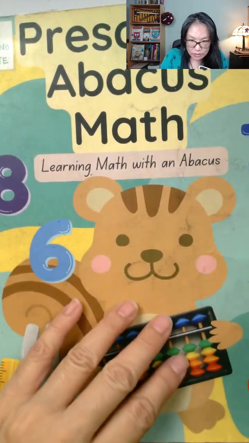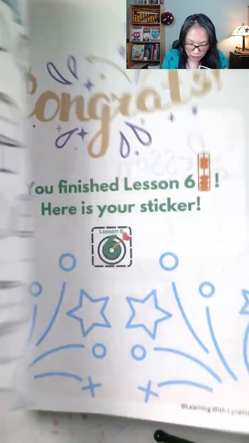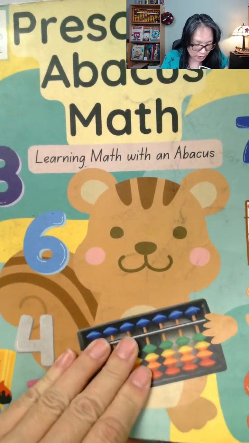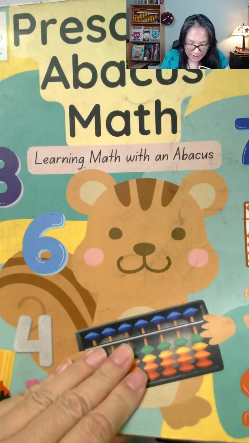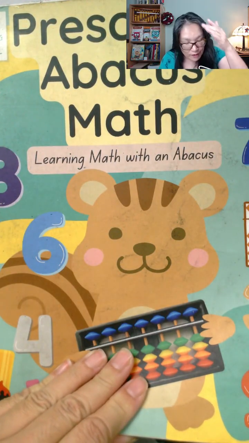So what we're going to do is learn how to move the beads. So in Abacus, this is my preschool book. This preschool book is available in my TikTok shop. It is meant for kids 3, 4, and 5.